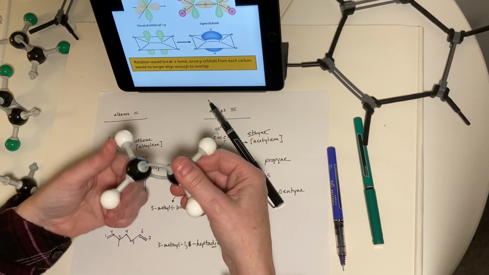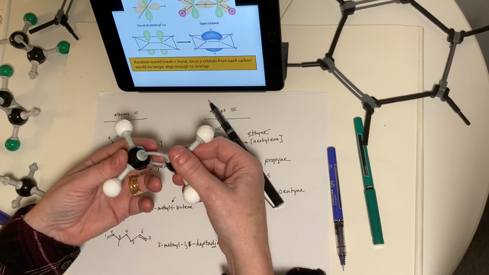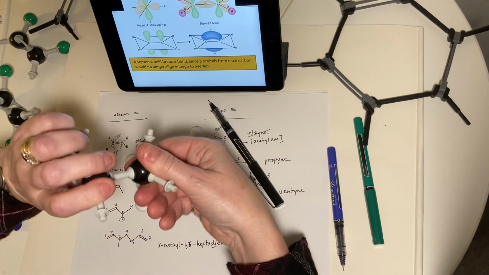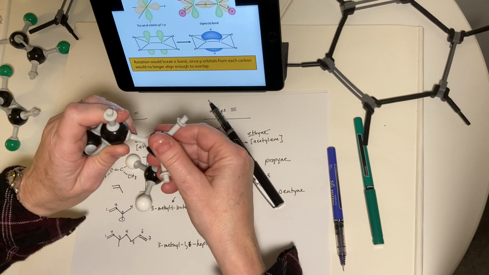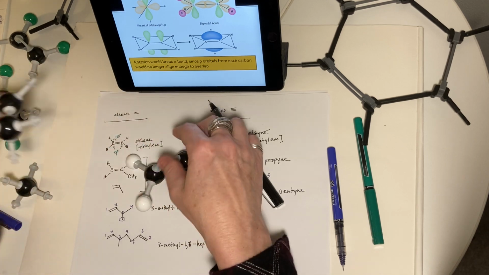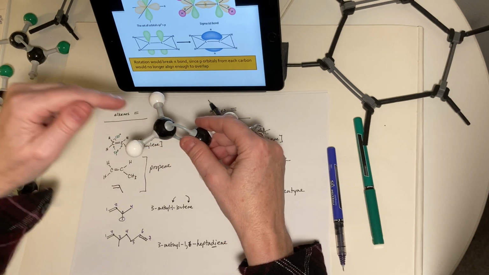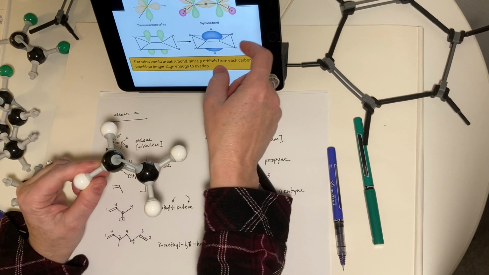If this were twisted, the p orbitals couldn't overlap and you would have no pi bond. So the idea here is around a single bond, there's free rotation around a sigma bonding orbital, no problem. But around a double bond, oh, we just can't rotate. So that makes a double bond very rigid, very rigid.